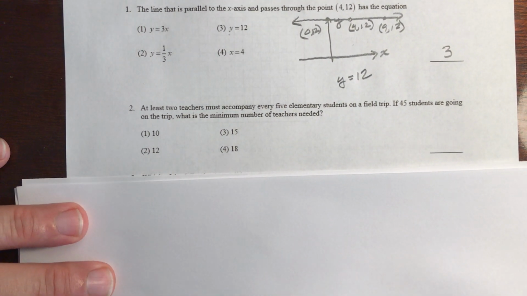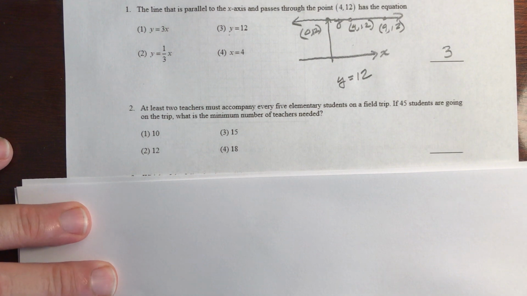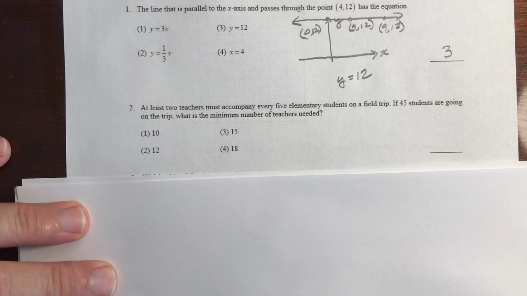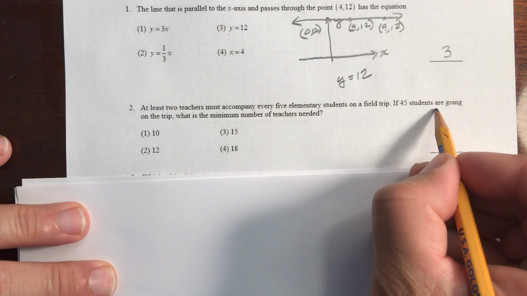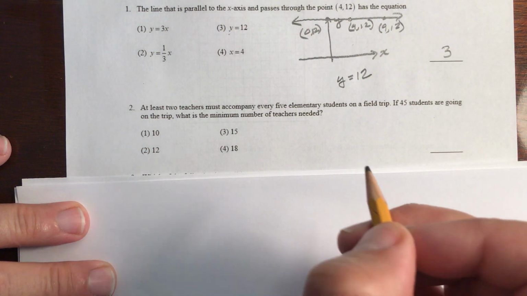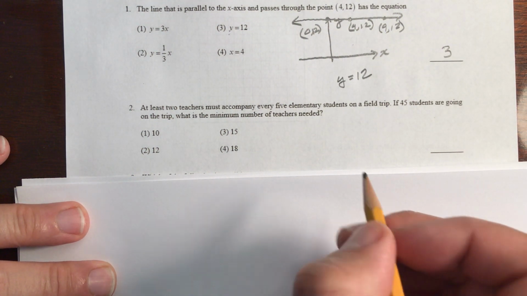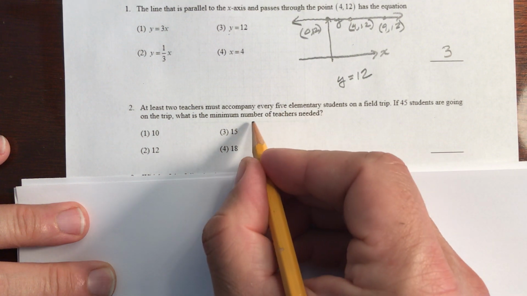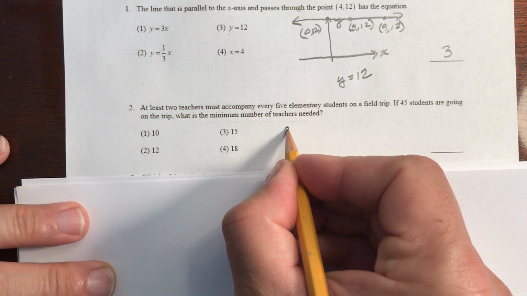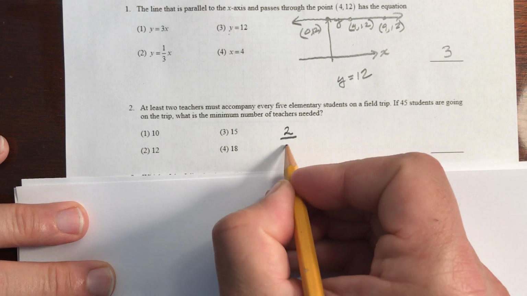All right, let's check out number 2. Number 2 says at least 2 teachers must accompany every 5 elementary students on a field trip. All right, that's starting to feel like a proportion that's developing. If 45 students are going on the trip, what's the minimum number of teachers needed? All right, so let's set up that first ratio. 2 teachers for every 5 students.